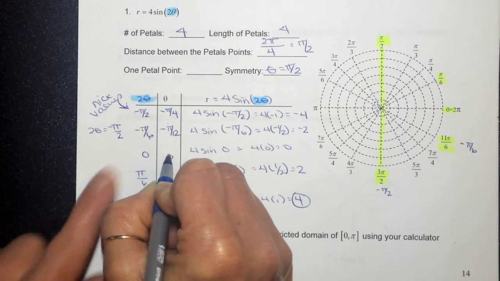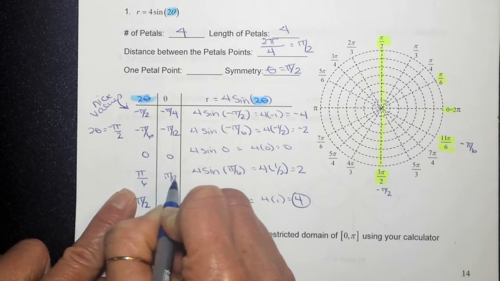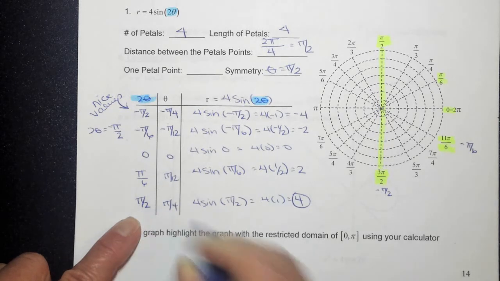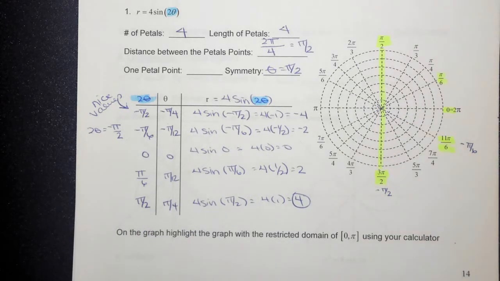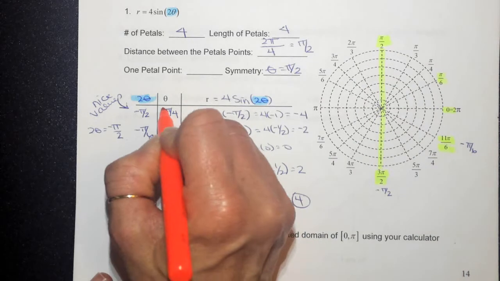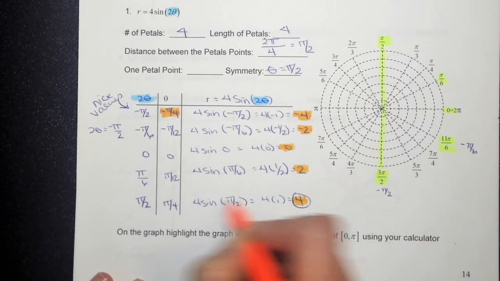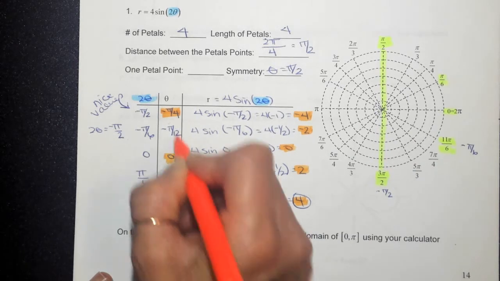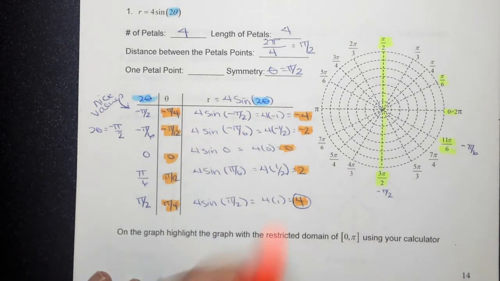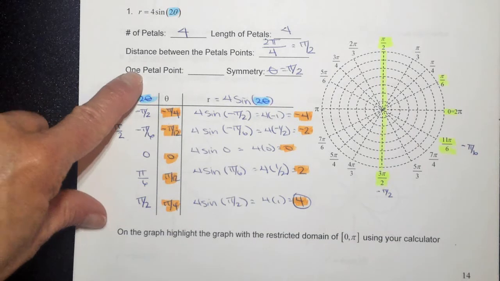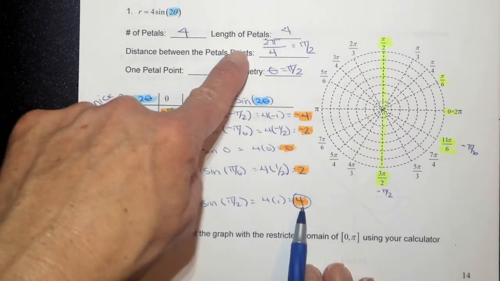Here, this is just 0. This is pi over 12, and this is pi over 4. So what that means is the points that I'm going to plot on this graph are here, here, here, and all of these that are in orange. Now, when I'm asked for one petal point, this has the length.